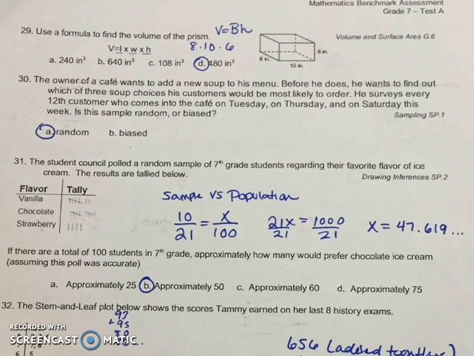Number 29, it says, use a formula to find the volume of the prism. So V equals big B times the height, area of the base times the height. So 8 times 10 times 6. And it also gave you the formula right here, so that was nice. The answer would be 480 inches cubed.